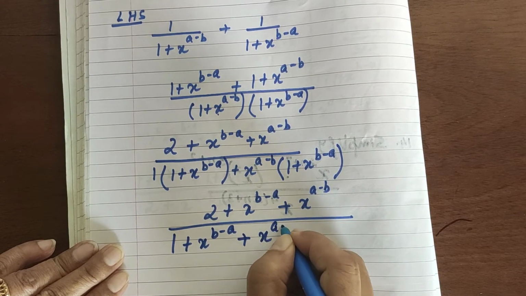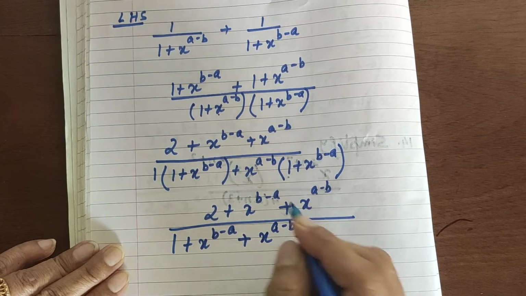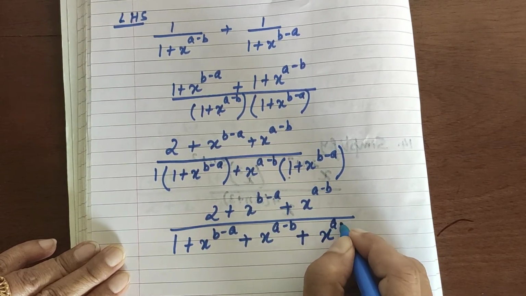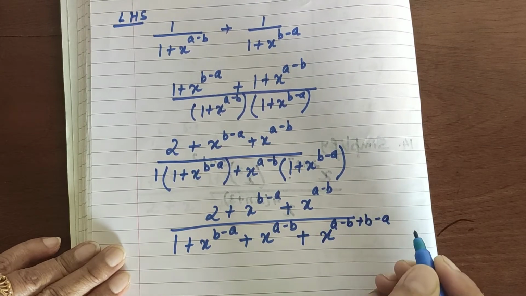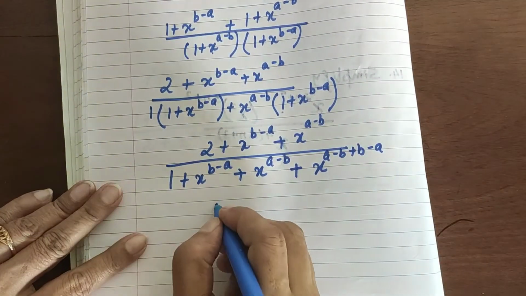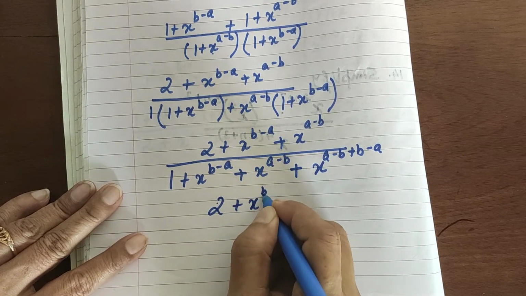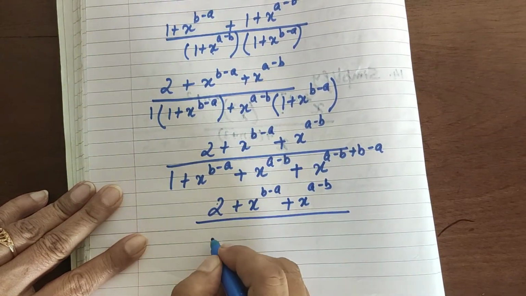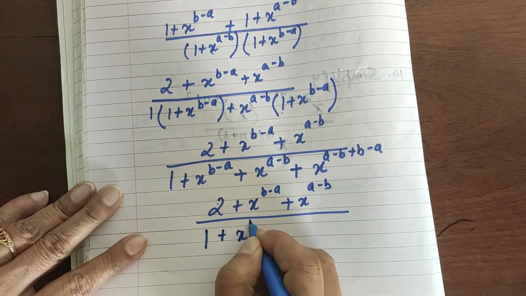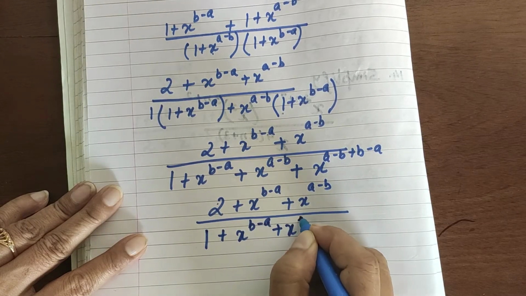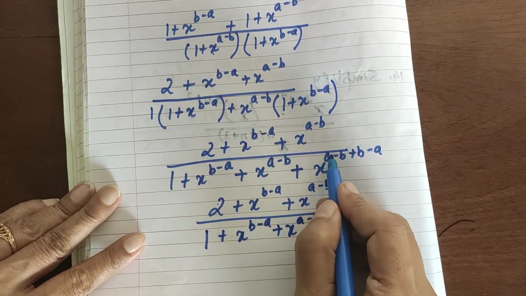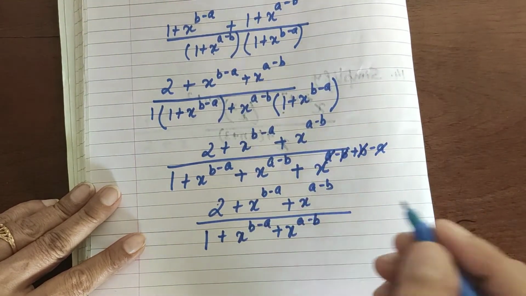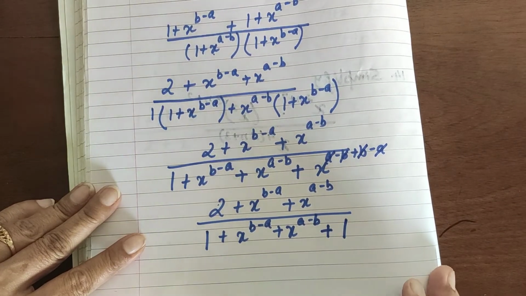raised to the power a minus b plus, when you multiply these two, now the base is same, so you can add the exponent. So x raised to the power a minus b plus b minus a, which is equal to 2 plus x raised to the power b minus a plus x raised to the power a minus b upon 1 plus x raised to the power b minus a plus x raised to the power a minus b. Here this a and a gets cancelled, b and b gets cancelled. So x raised to the power 0, and any number raised to the power 0 is 1.